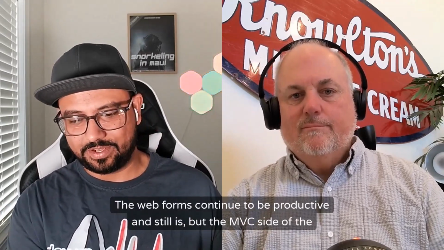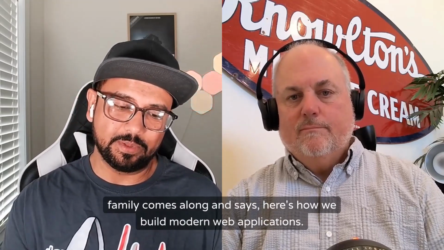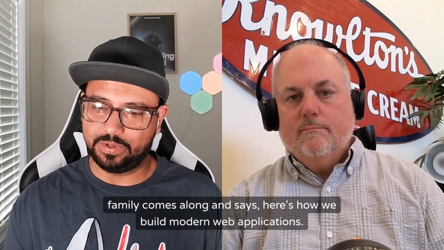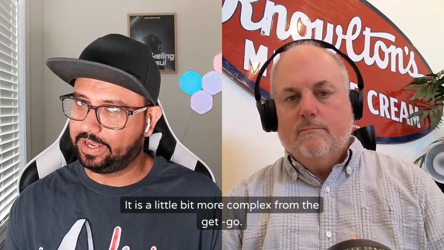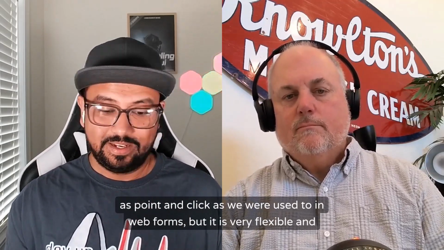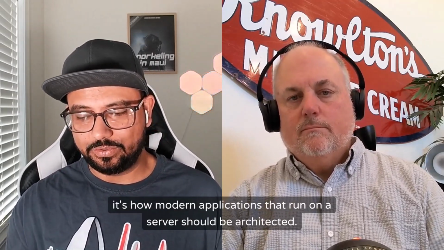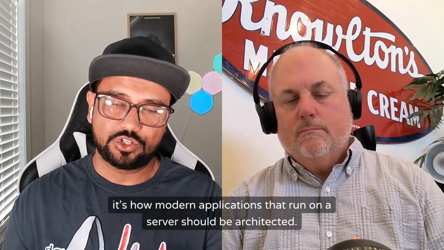So web forms continues to be productive and still is, but the MVC side of the family comes along and says, here's how we build modern web applications. It is a little bit more complex from the get-go. It's not as point and click as we were used to in web forms, but it is very flexible, and it's how modern applications that run on a server should be architected.